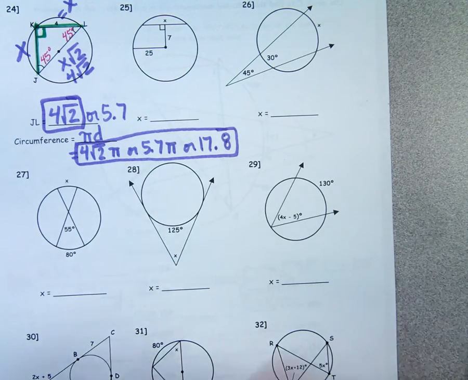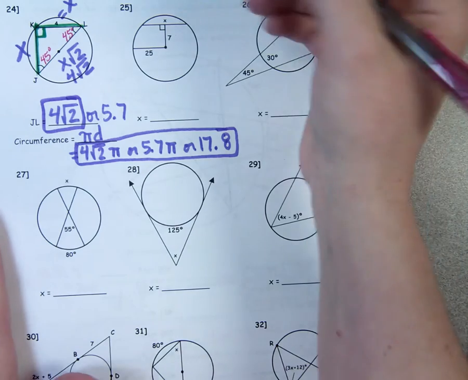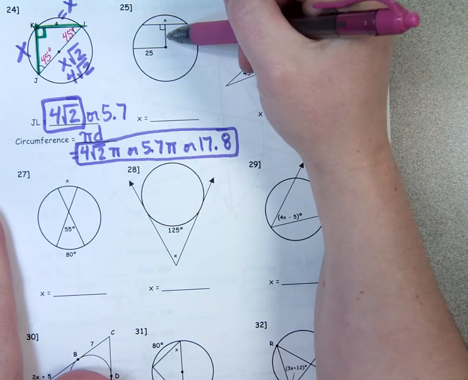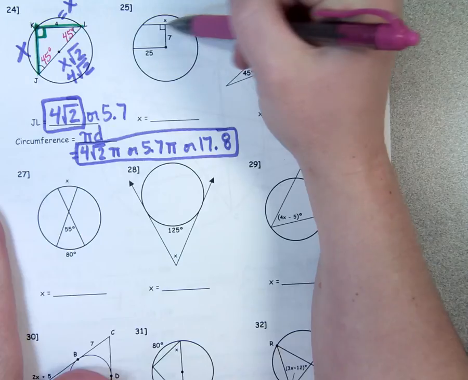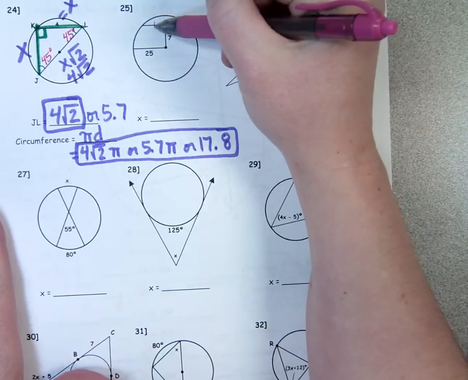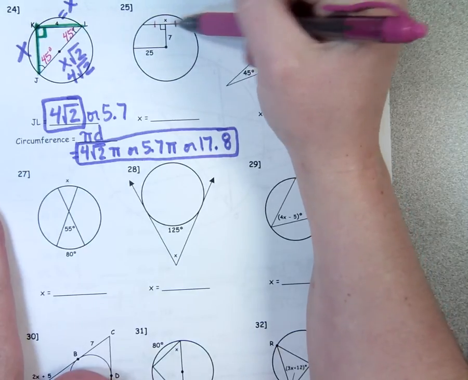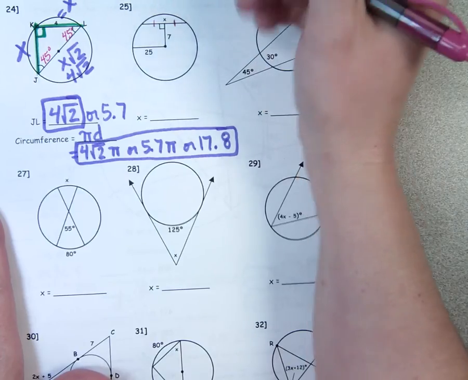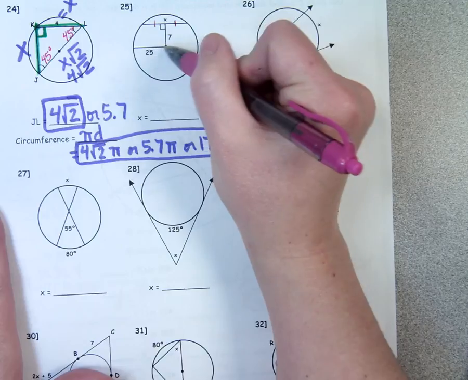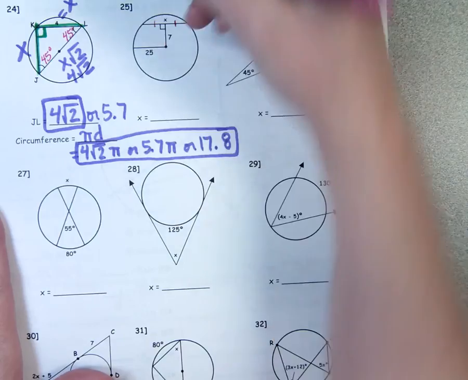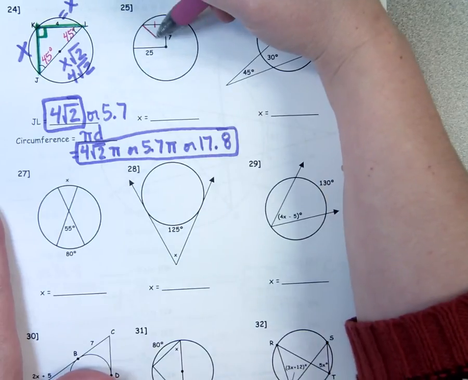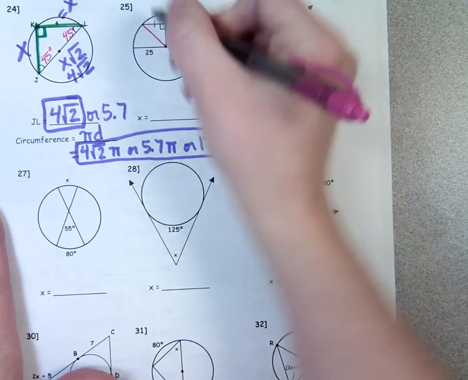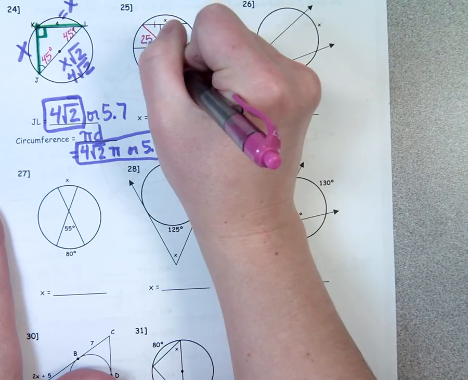Okay, 25. Okay, a couple things. I have a radius perpendicular to a chord. So it's going to chop this chord in half. Now x is all the way across, but this little piece will be the same as this piece. And 25 is a radius because it goes from center to edge. I'm going to draw in another radius from center to edge. So this radius is also 25.